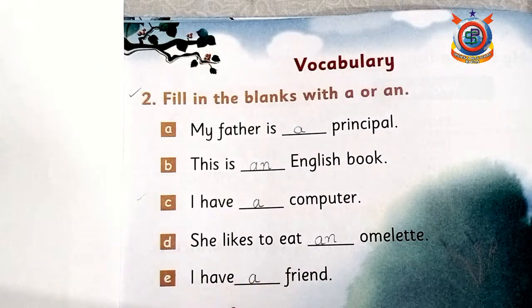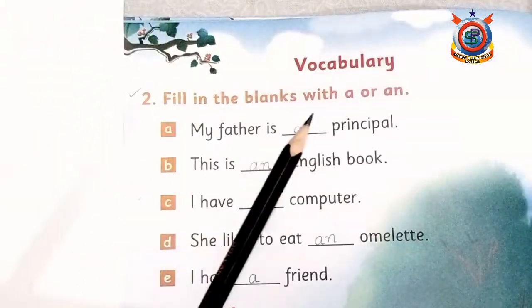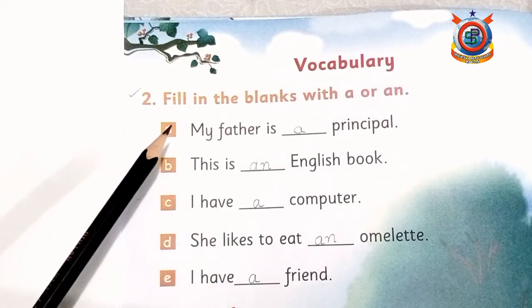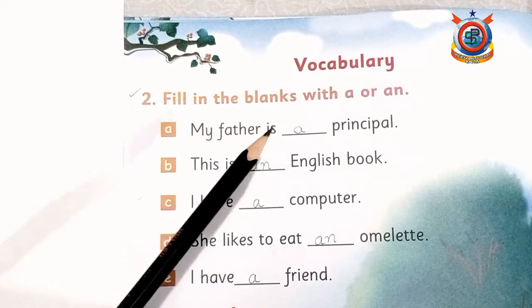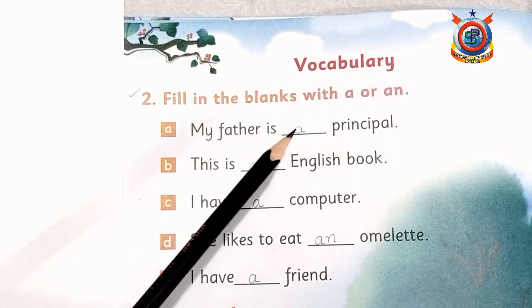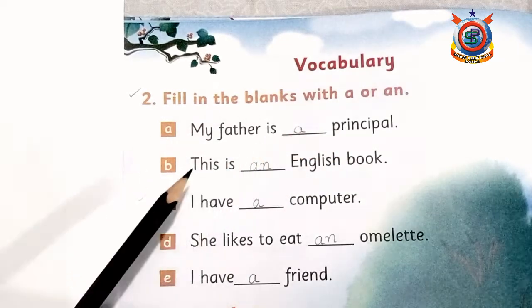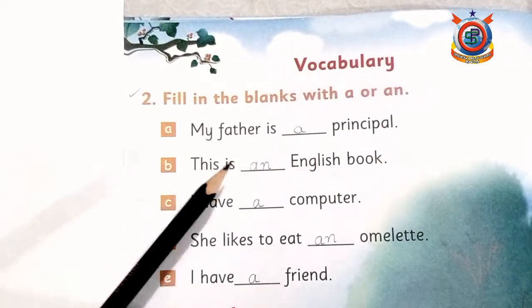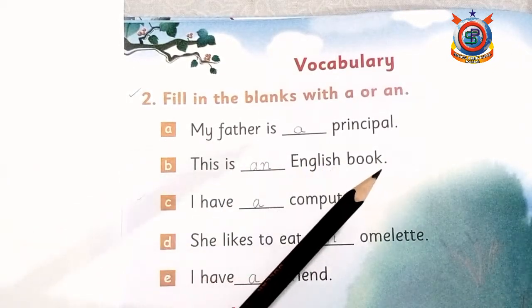Very good. Now let's recall this exercise. Fill in the blanks with A or N. Part A: My father is a principal. This is an English book.